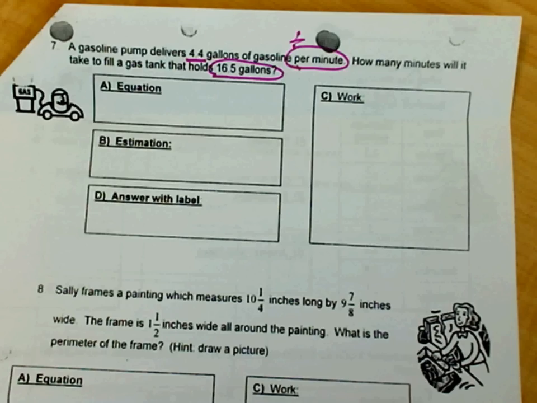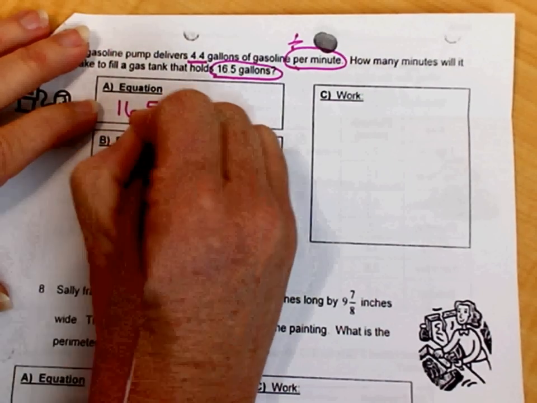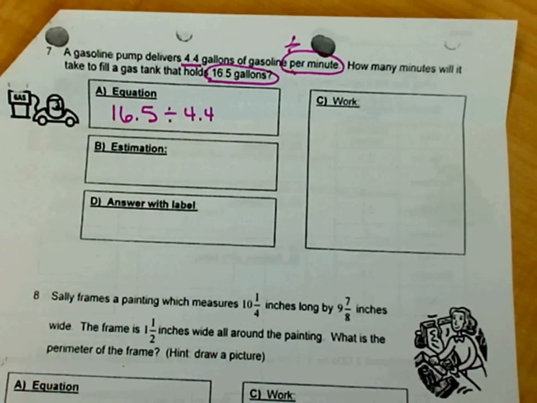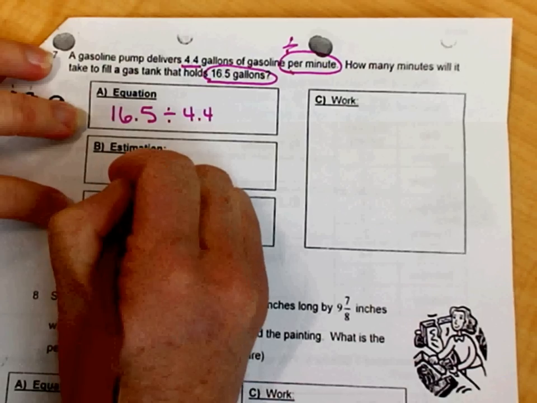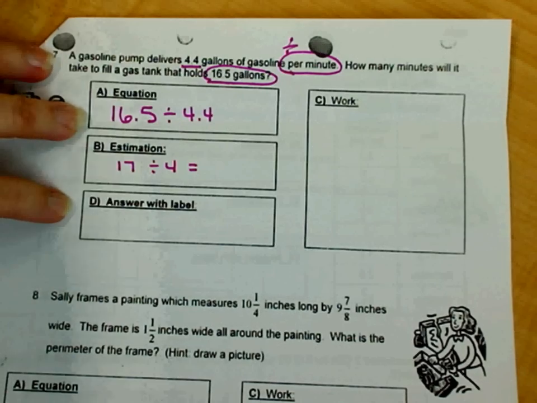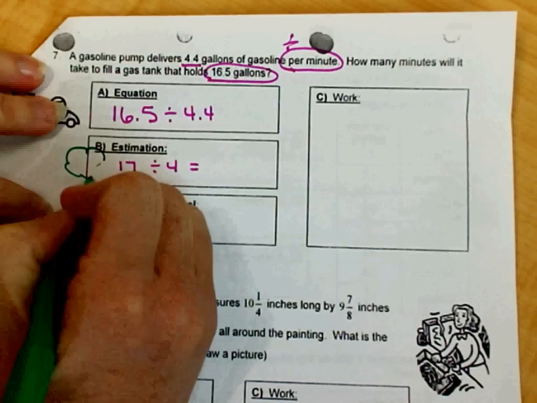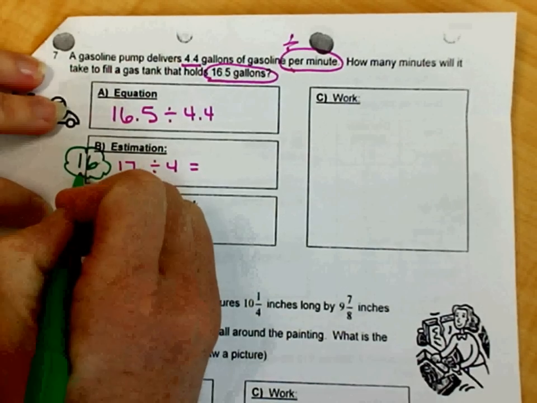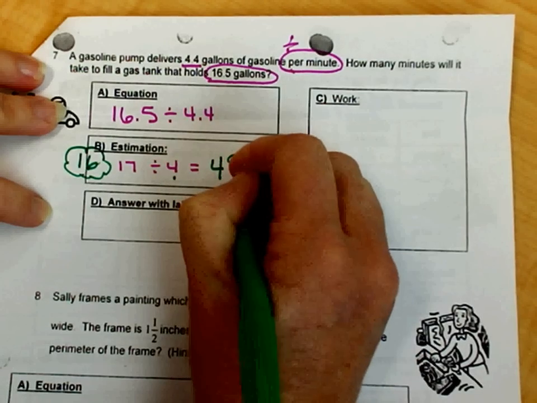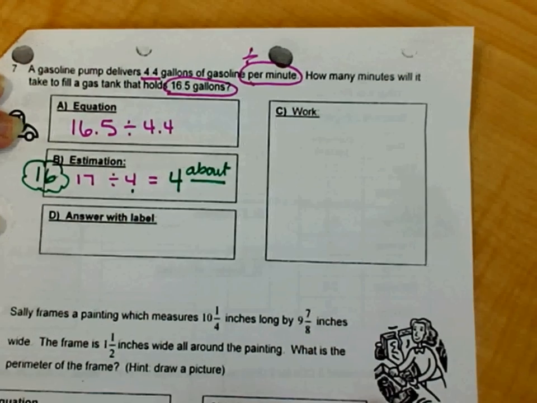So when I'm dividing this problem, we're going to start with our total, which is 16.5, and we're dividing it by 4.4. So when I do my estimation, we'll say 17 divided by 4. Now, because my estimation should be a math fact that I want to know and get a quick answer to, I'm actually going to think, what if this were 16? 16 divided by 4 gives me 4. So it's about 4.